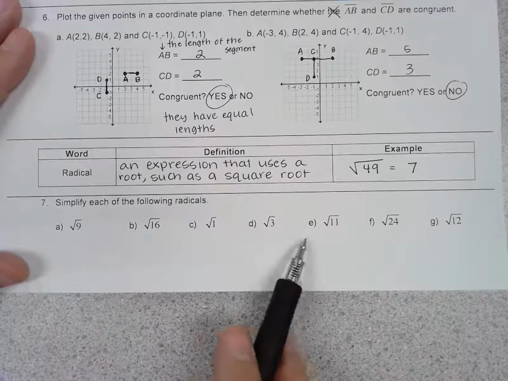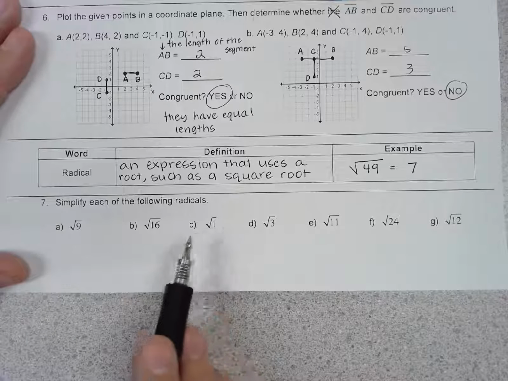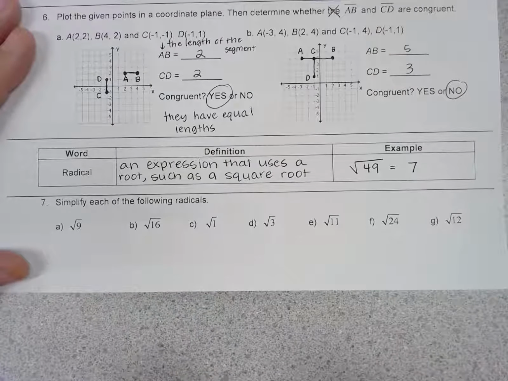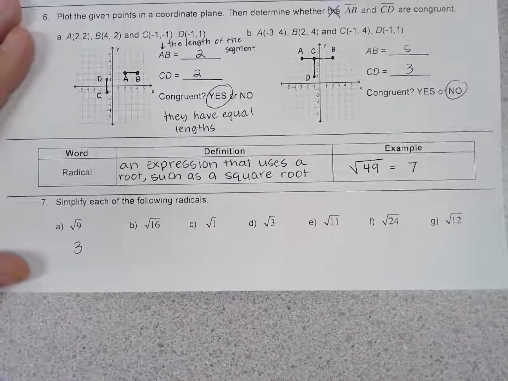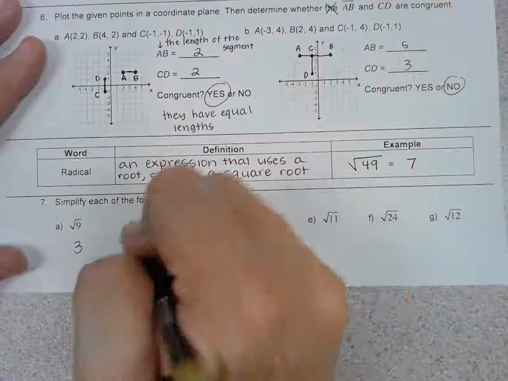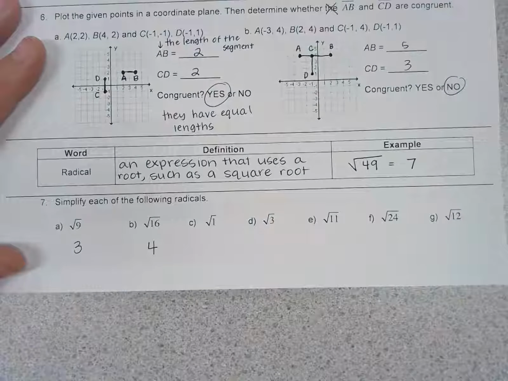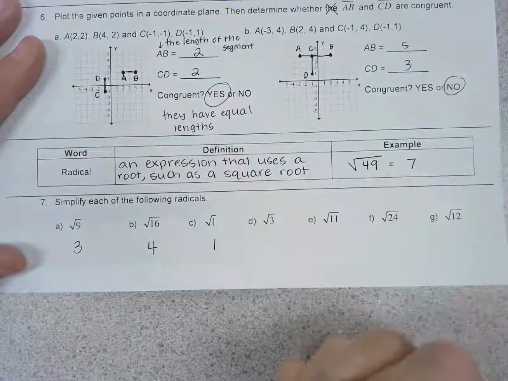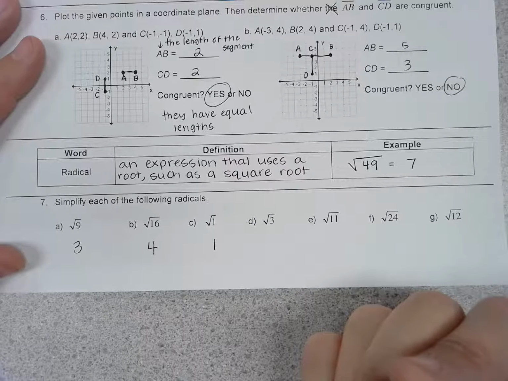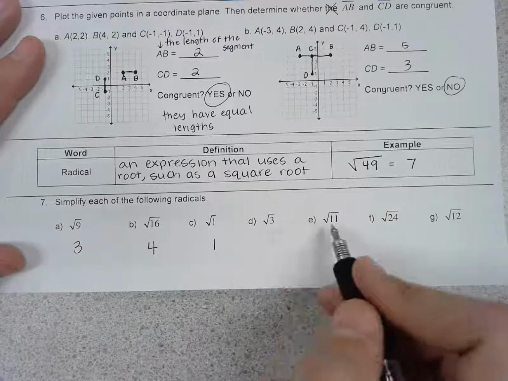So on the ones down here, these first 3 should look familiar to you because they're numbers that you usually remember. The square root of 9 is equal to 3 because 3 times 3 gives you back 9. The square root of 16 is 4 because 4 times 4 gives you back 16. And the square root of 1 is 1 because 1 times 1 gives you back 1. The next 2 are a little bit different.